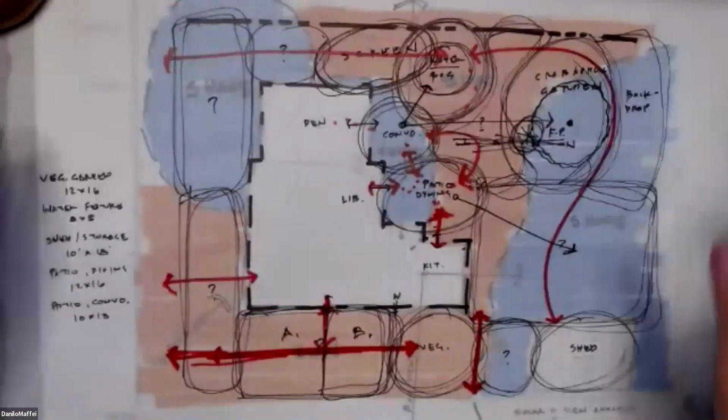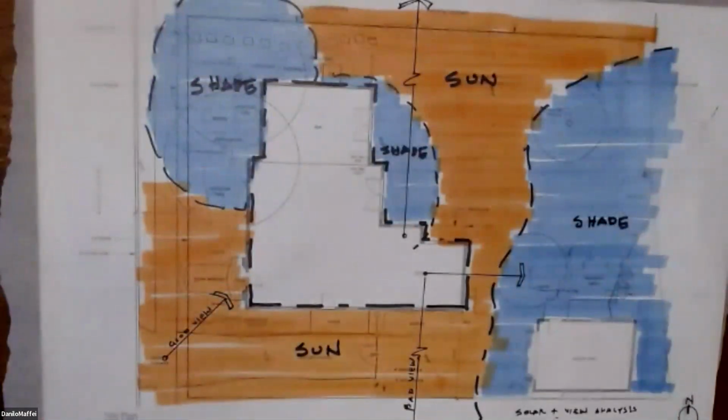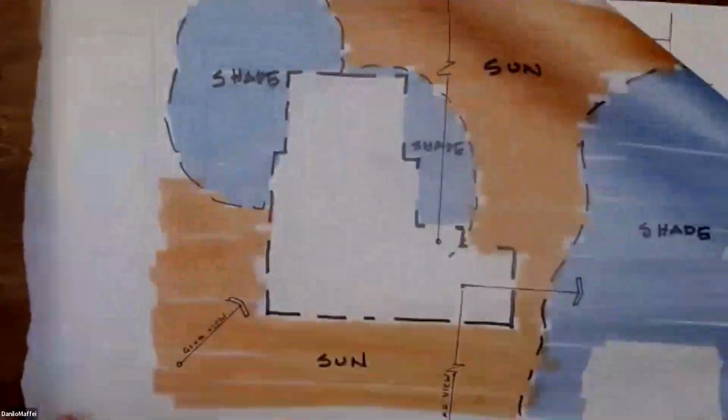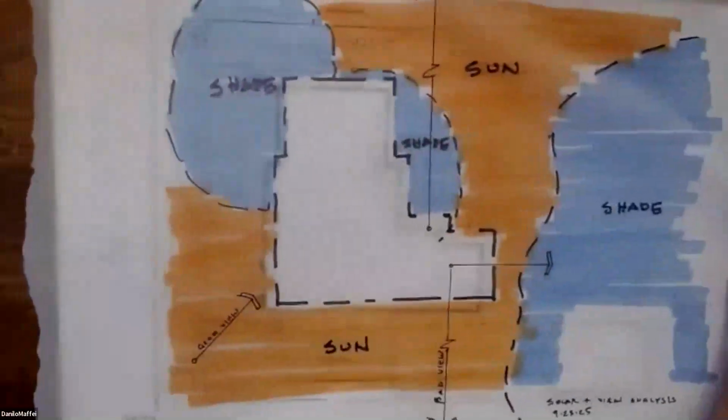Thanks. You're welcome. So your assignment is to prepare a site analysis on one sheet that documents desirable and undesirable view lines and general sun and shade patterns, right? So basically this drawing, right?